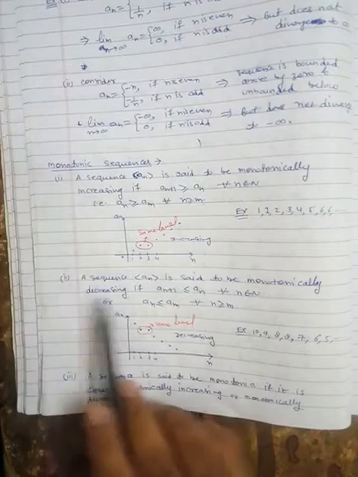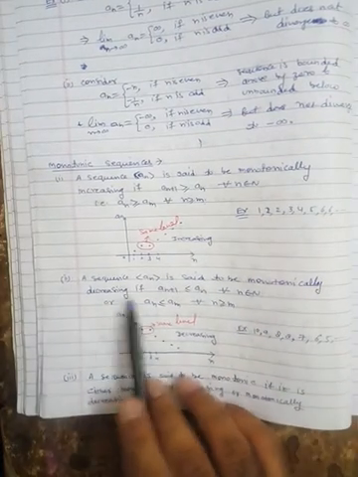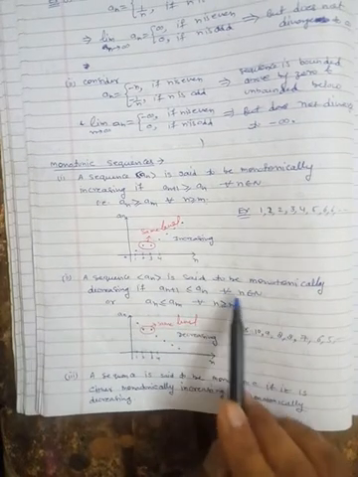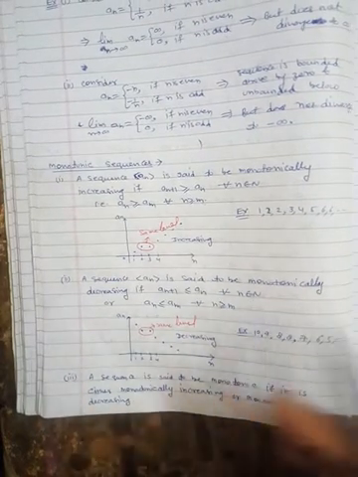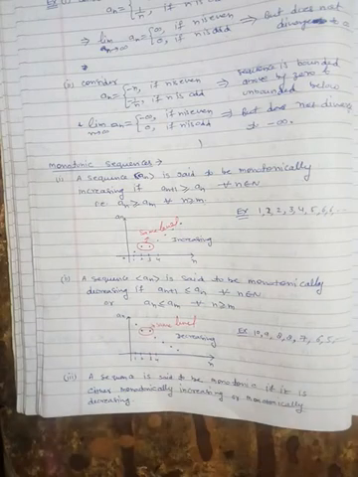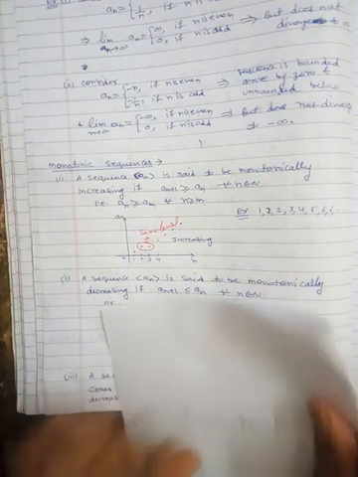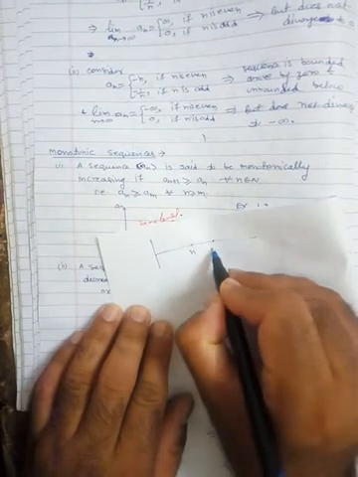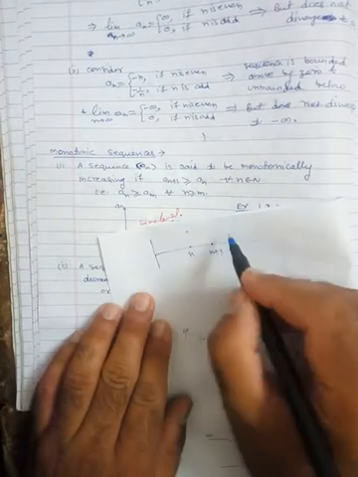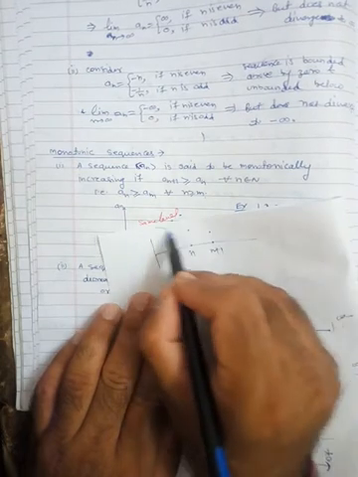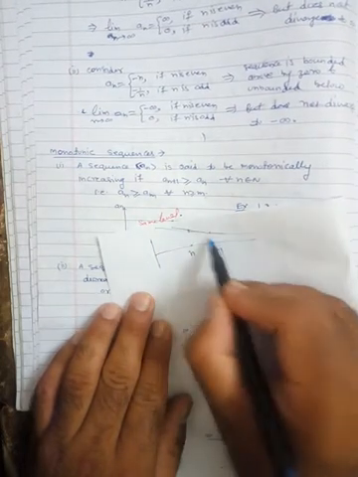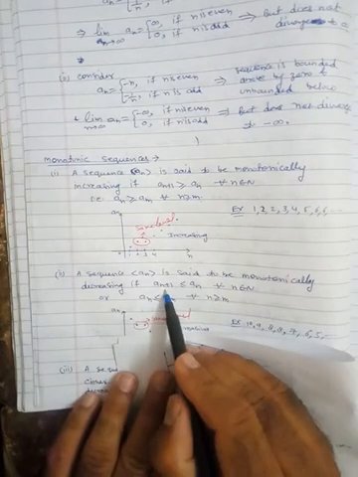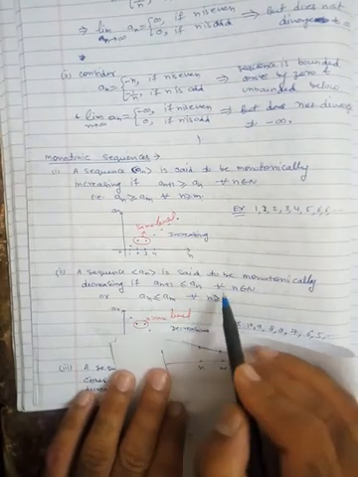Similarly, a sequence a_n is said to be monotonically decreasing if a_{n+1} is less than or equal to a_n for all n belonging to N. That means now the next value is lesser than the previous value. Graphically, somewhere is n, then n plus 1. If some value is here, then the next value is less than that. That means we have this kind of pattern: as n increases, the value decreases. So a_{n+1} is less than or equal to a_n for all n belonging to N.